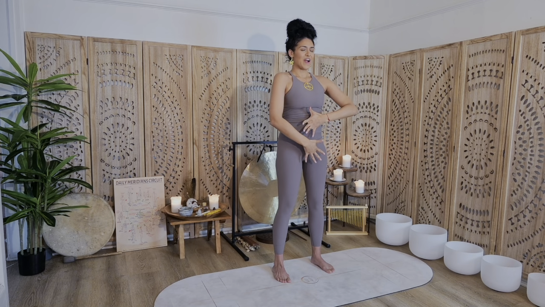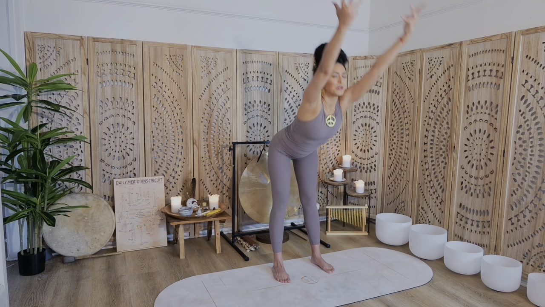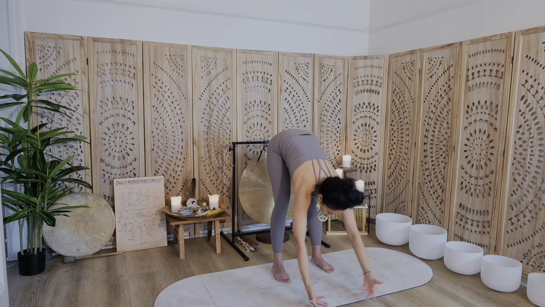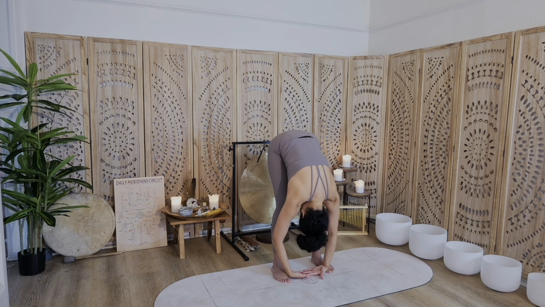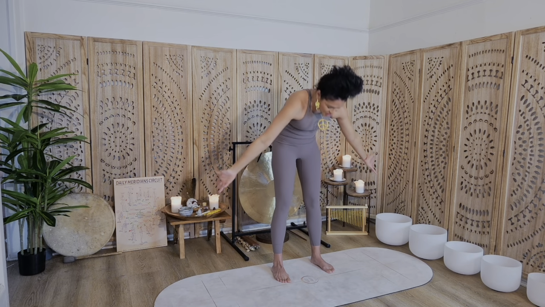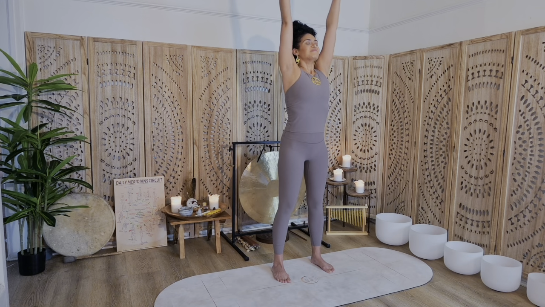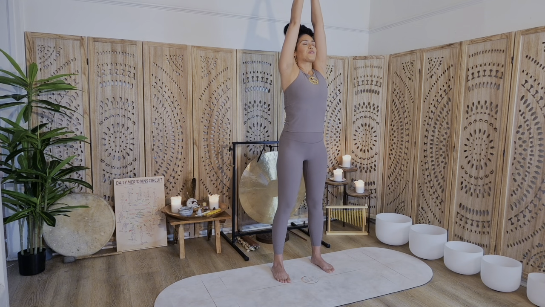Hands on your lower energy centers. Fold forward, pour out with your arms. Bend your knees slightly, arms cascade out as you rise. Inhale. Palms together above your crown.